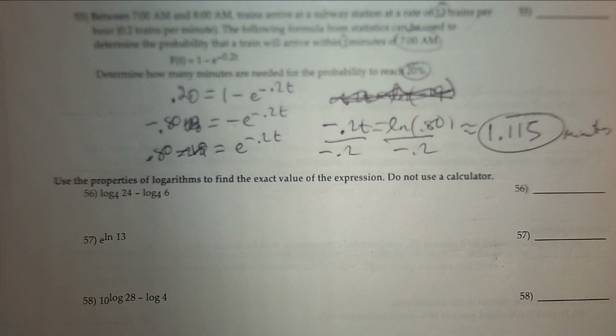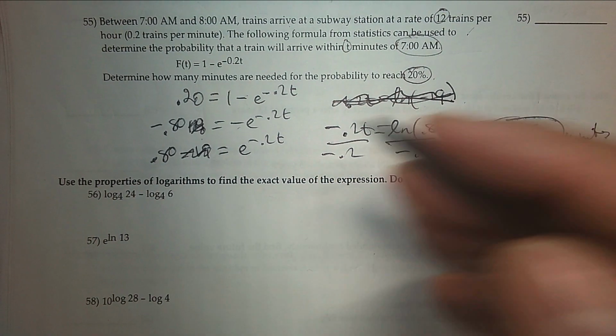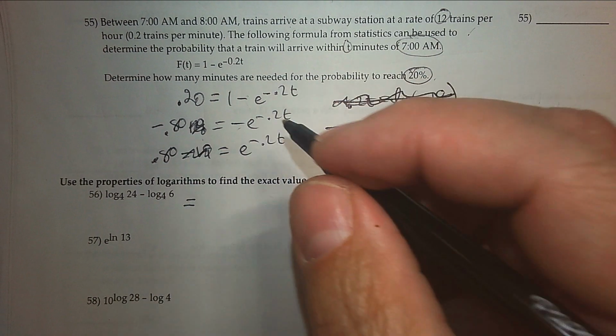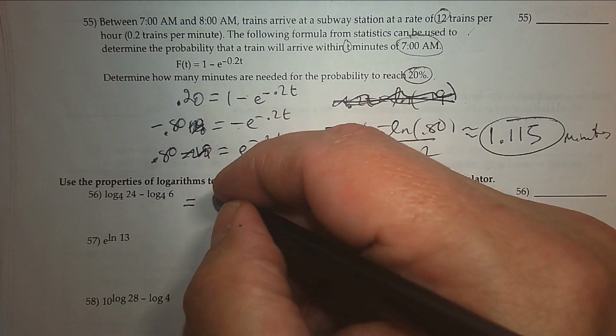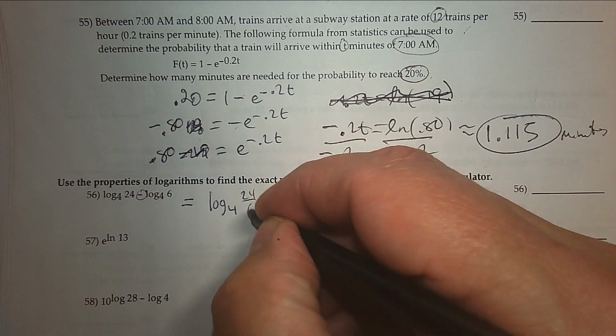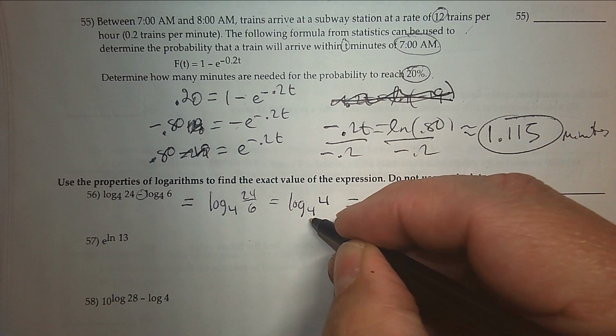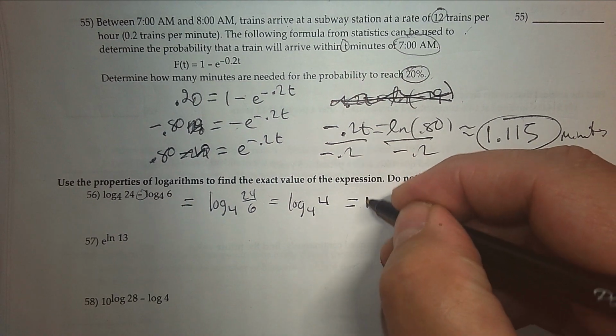All right, number 56. Use properties of logarithms to find the exact value of the expression without using a calculator. In this one, I'm going to write it as one logarithm by dividing. Subtracting means I should divide. 24 divided by 6 is 4. And 4 to what exponent equals 4? The answer is 1.